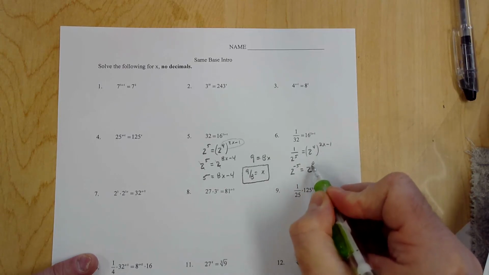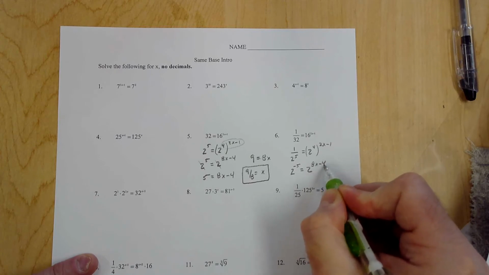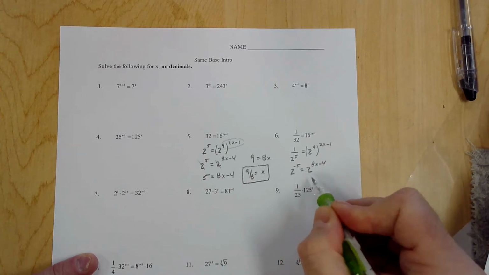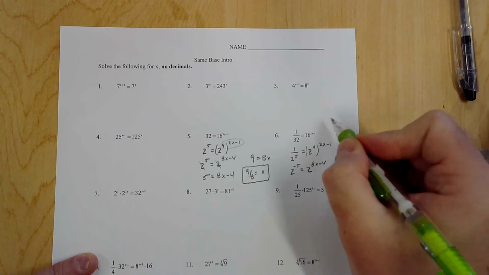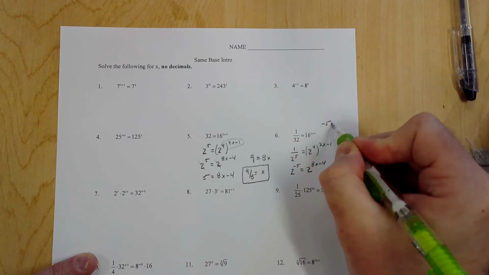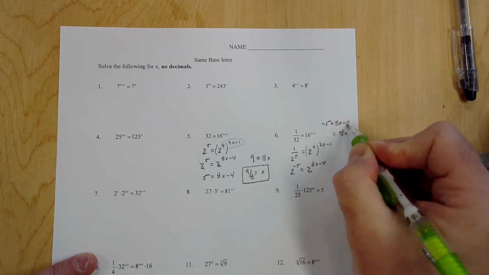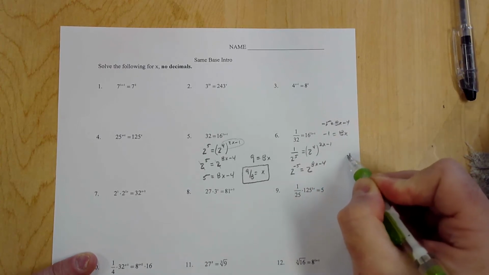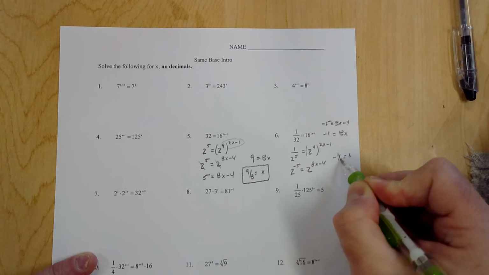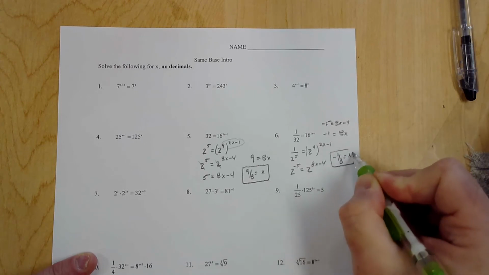I have to distribute over here just like we did on the previous problem, and now the bases are the same. I'll set the exponents equal to each other and solve. -5 equals 8x minus 4. 8x equals -1, so -1/8 is our answer to that one.